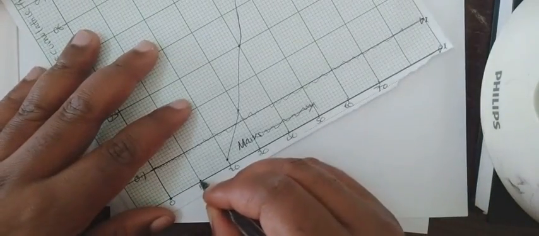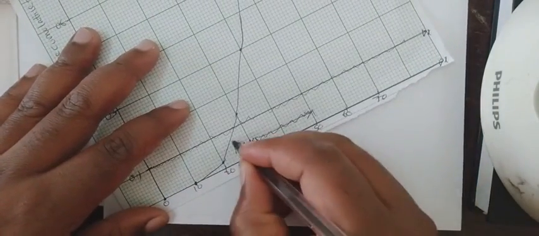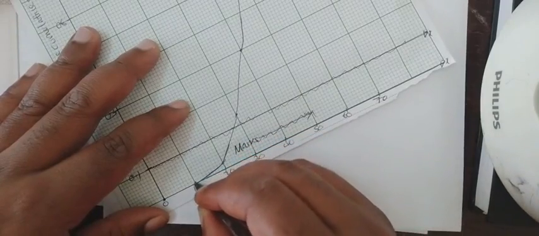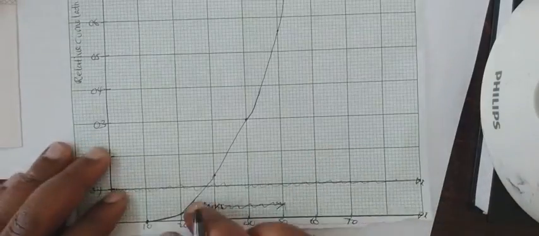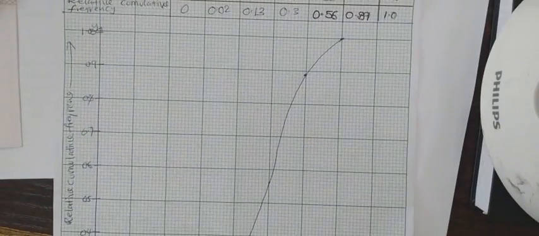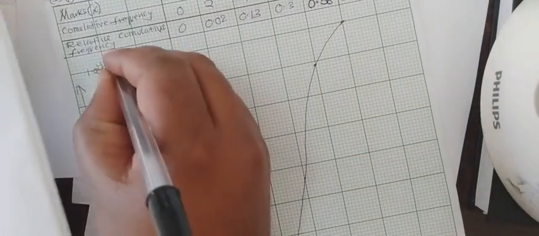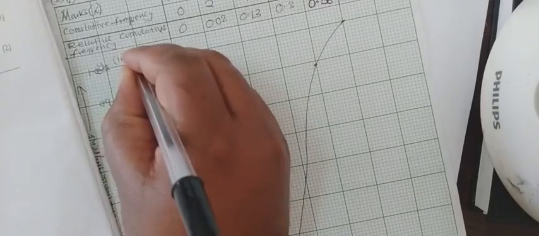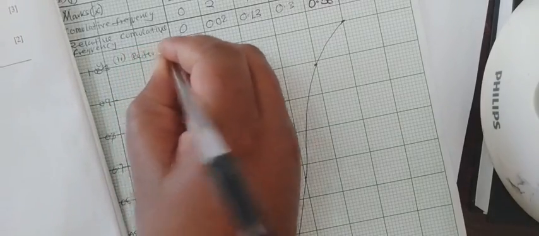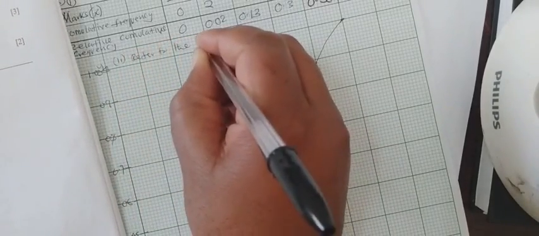Okay, so from here it has to go like that. Make sure it's properly drawn. Okay? That you have. And that is your answer for Roman numeral 2. So you can say Roman numeral 2 refers to the cumulative frequency curve.